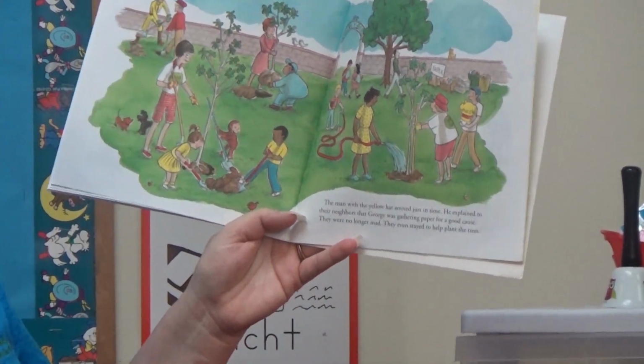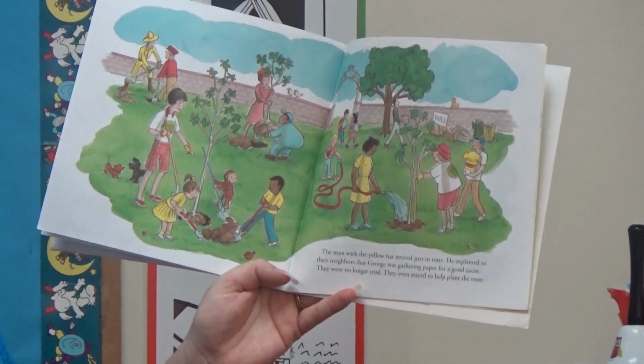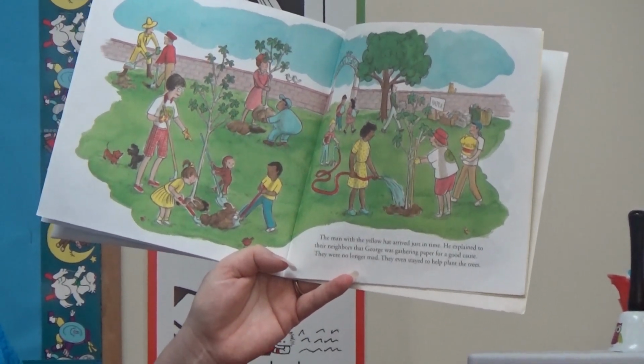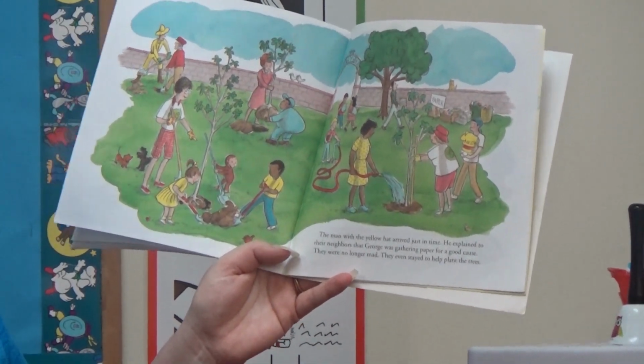The man with the yellow hat arrived just in time. He explained to their neighbors that George was gathering paper for a good cause. They were no longer mad. They even stayed to help plant some trees.